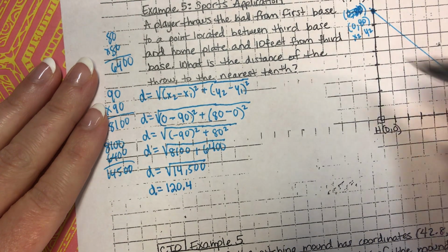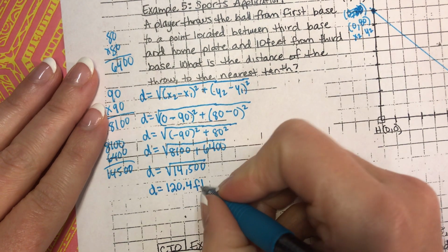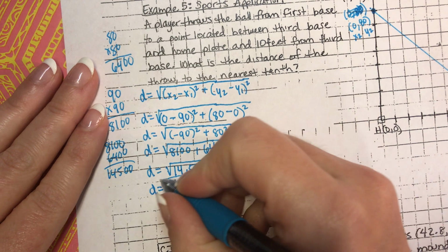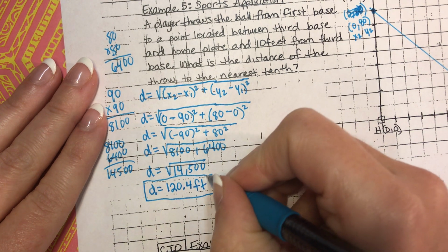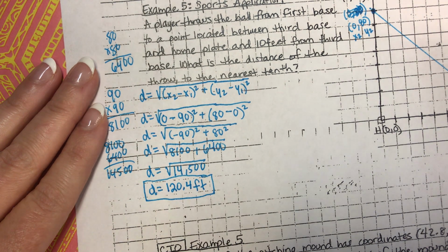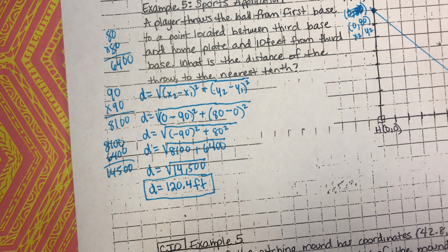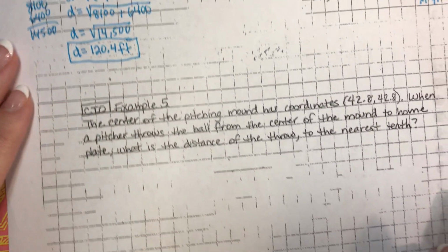And what are we talking about? Are we talking about feet? Yes, feet. So there's our distance, 120.4 feet. What is the distance of the throw to the nearest tenth? From first base all the way there, 120.4 feet. Okay, cool. Let's go on to the next example.